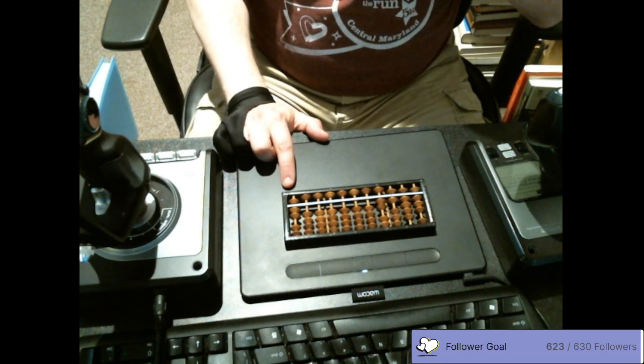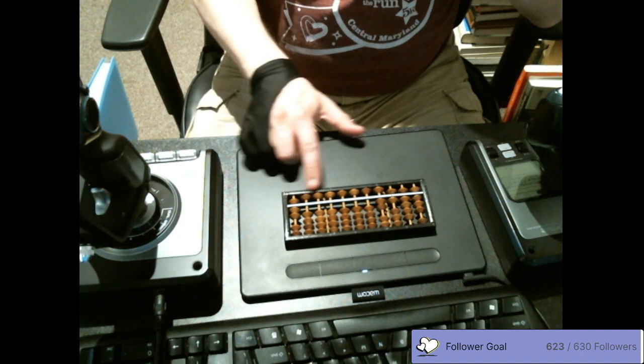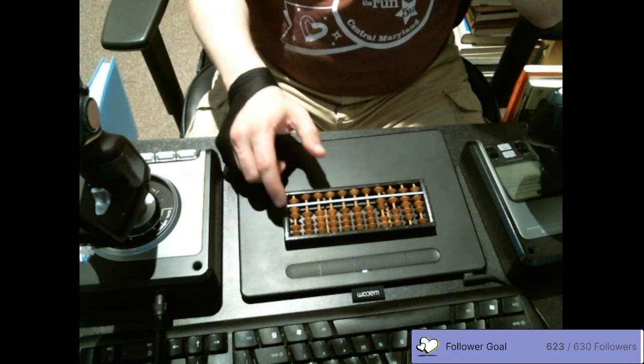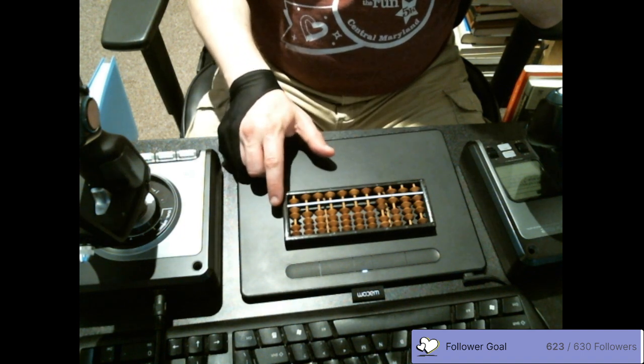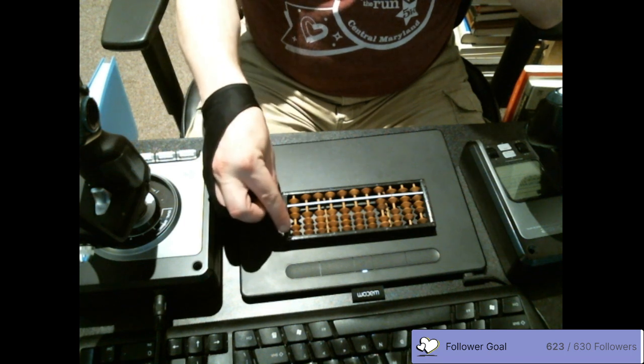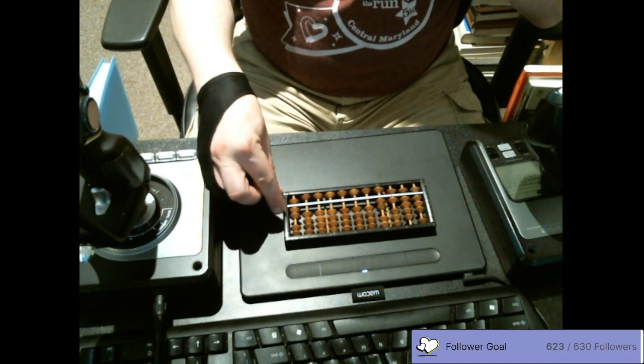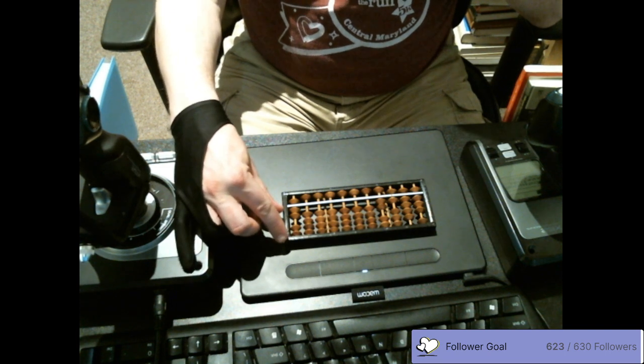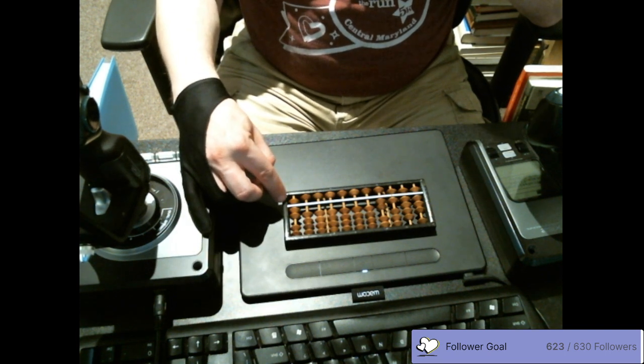So the way the soroban works is that the top bead is worth 5, and then each of the bottom beads are worth 1. You'll notice that we have 4 and 1 as the two sections of beads. So we have 4 1s beads and 1 5 bead.